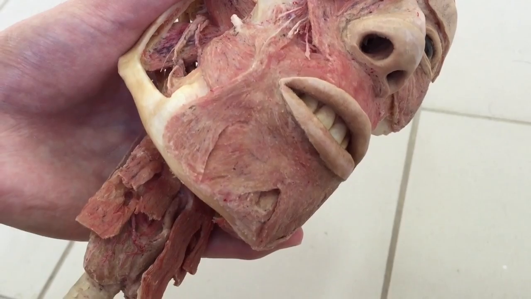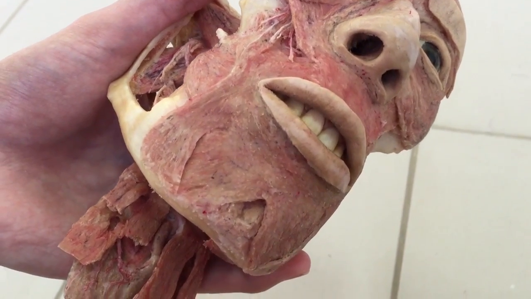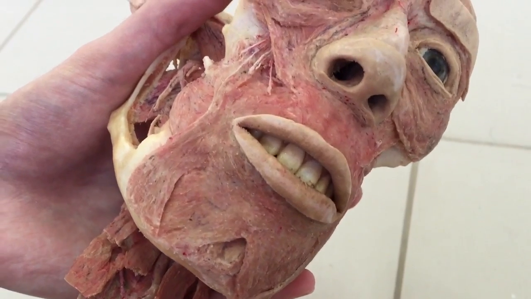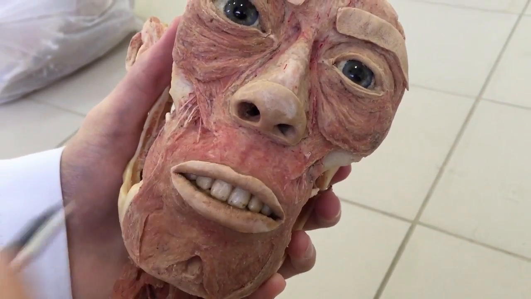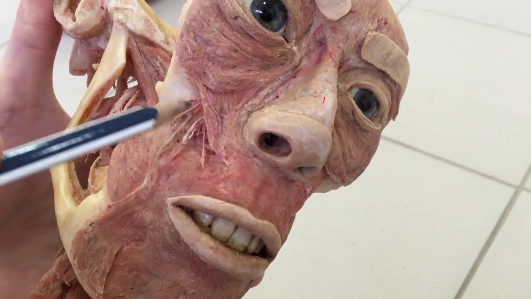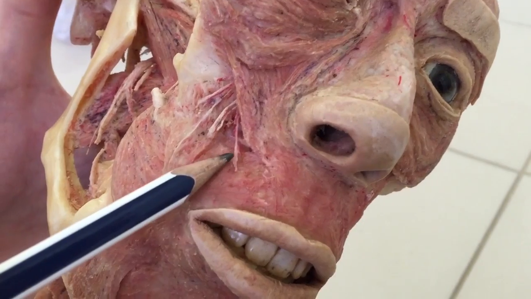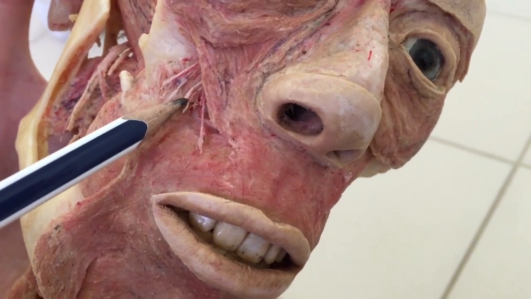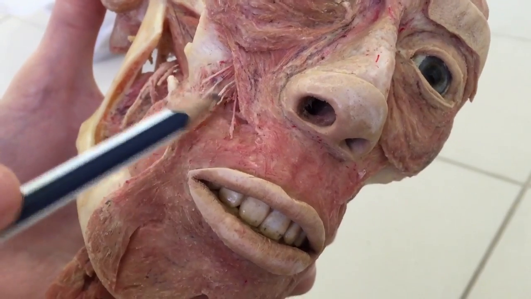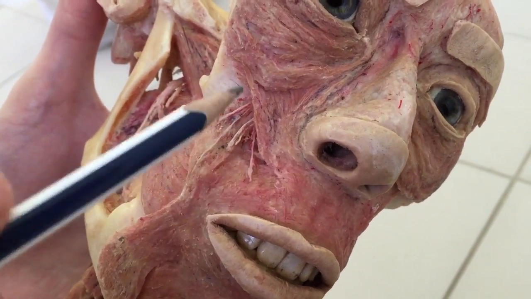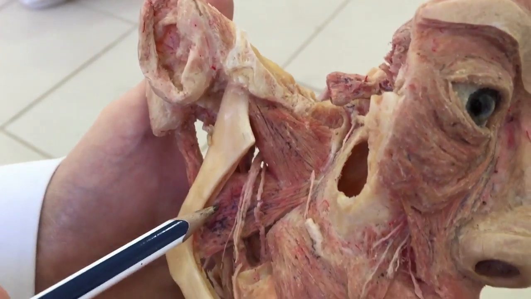Now about zygomaticus minor, major, and risorius, they really don't seem very obvious here. And of course, this is orbicularis oris. Infraorbital neurovascular bundle: this is the infraorbital artery, infraorbital nerve. Well, this is really generally the infraorbital neurovascular bundle. This is the lateral pterygoid and medial pterygoid muscles.